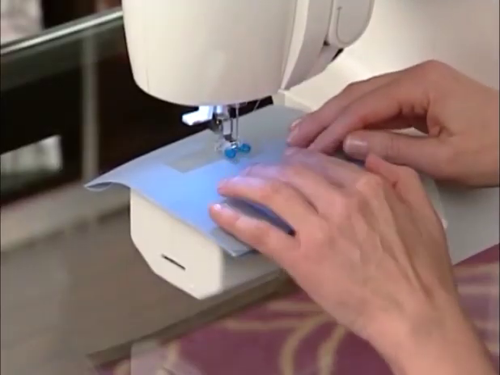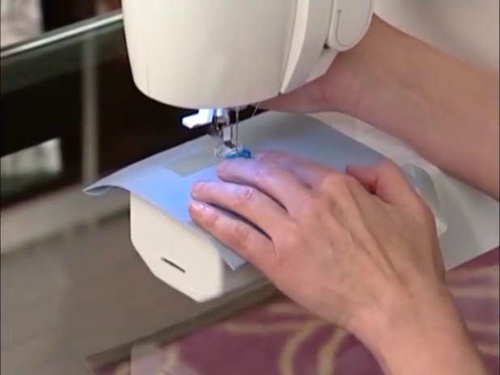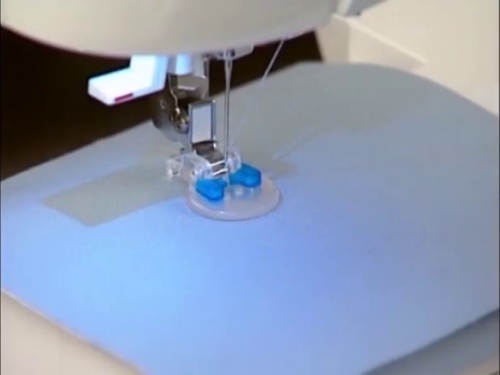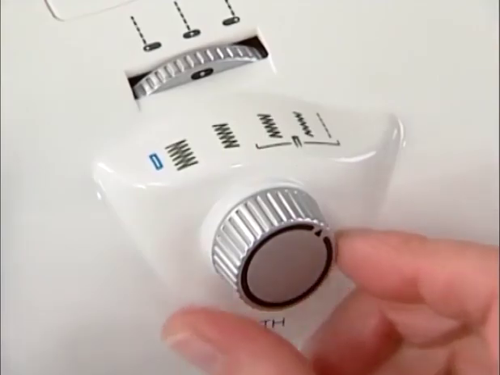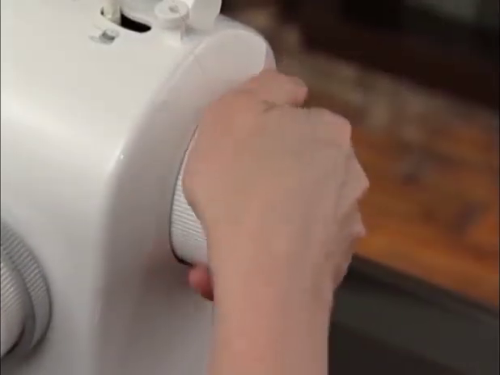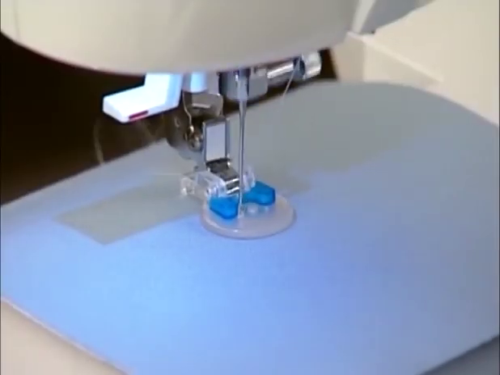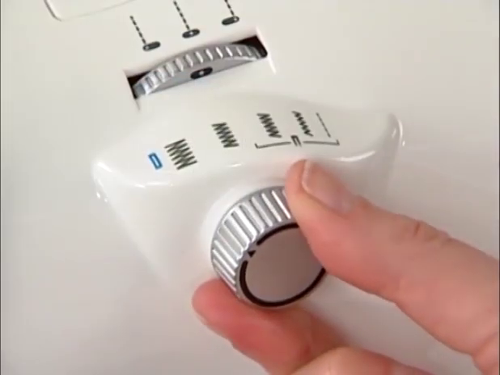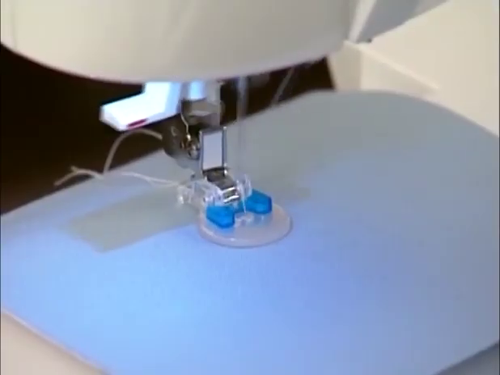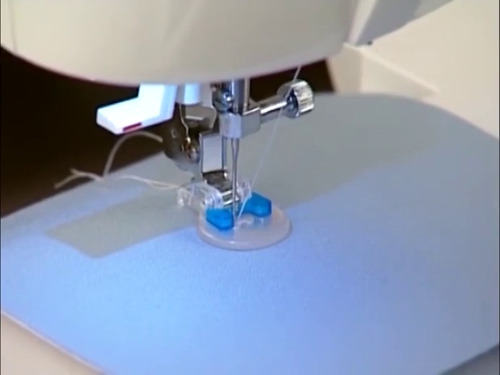Place the button into position on the project. Lower the presser foot over the button. Set the machine for a zigzag stitch. Turn the hand wheel slowly to make sure that the swing of the needle clears the holes of the button. Then, sew about 6 to 8 stitches.